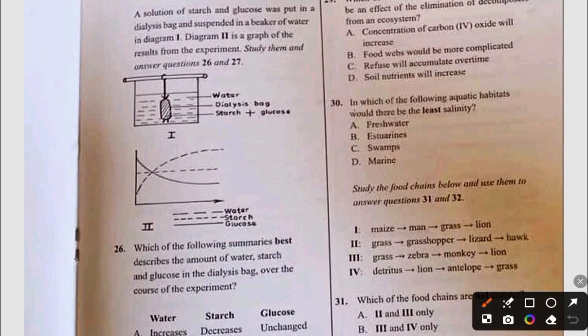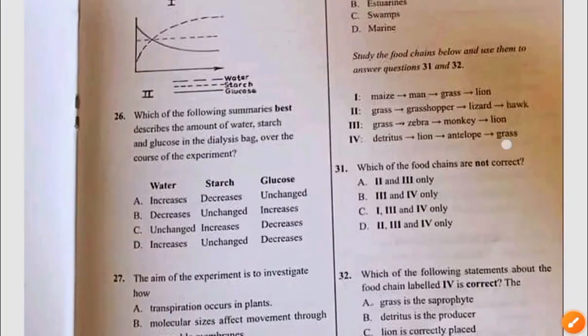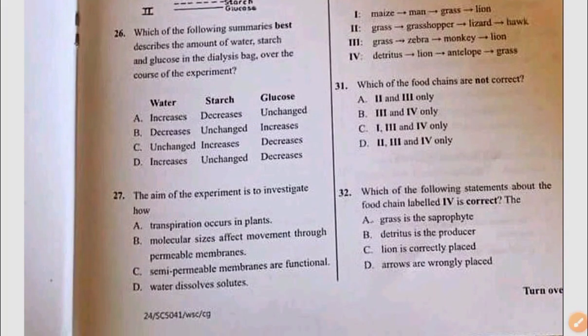A solution of starch and glucose was put in a dialysis bag and suspended in a beaker of water in Diagram I. Diagram II is a graph of the results from the experiment. Study them and answer questions 26 and 27. Which of the following summaries best describes the amount of water, starch, and glucose in the dialysis bag over the course of the experiment?